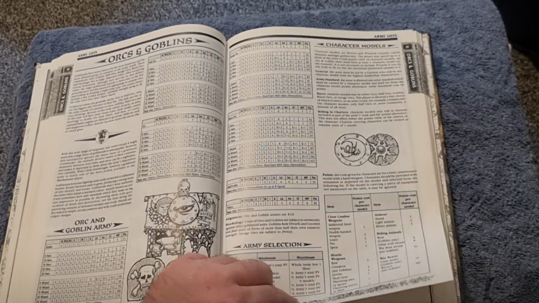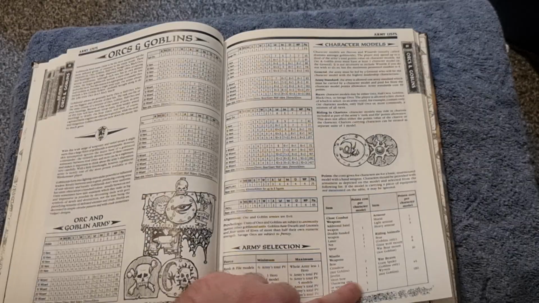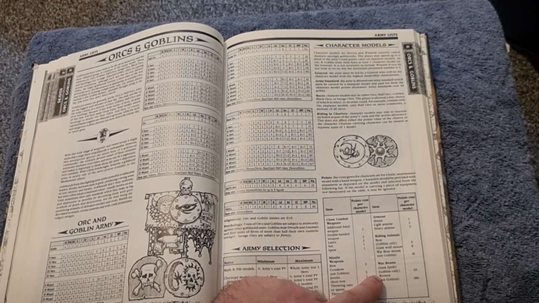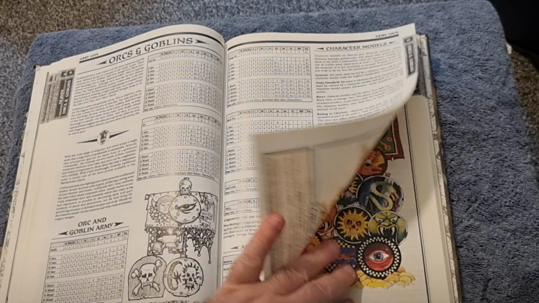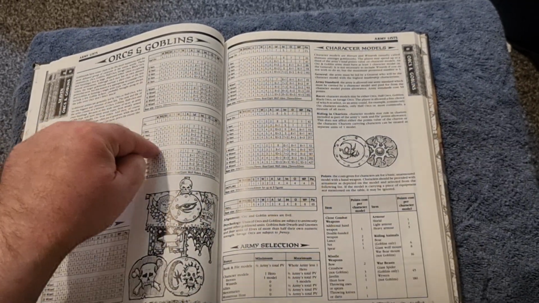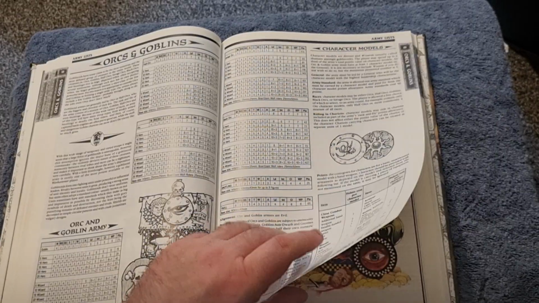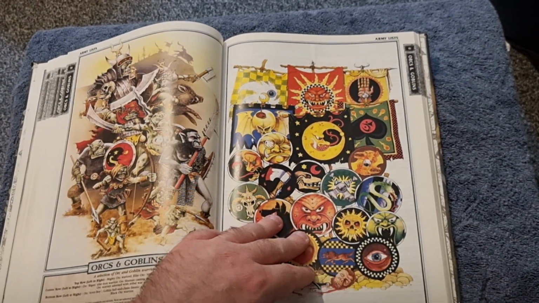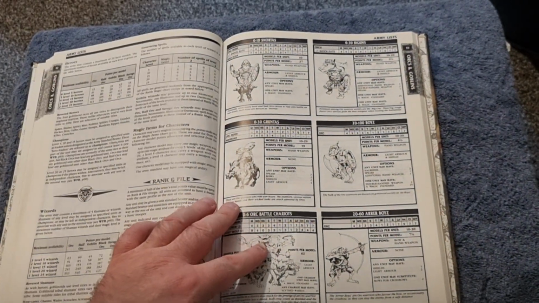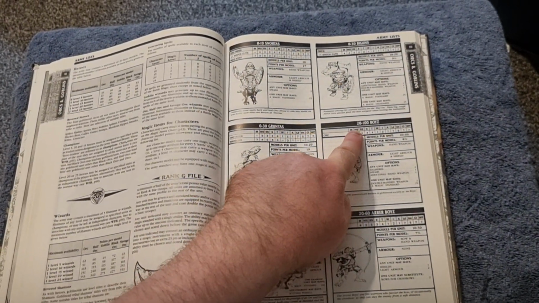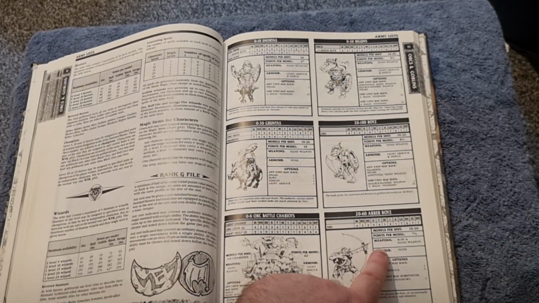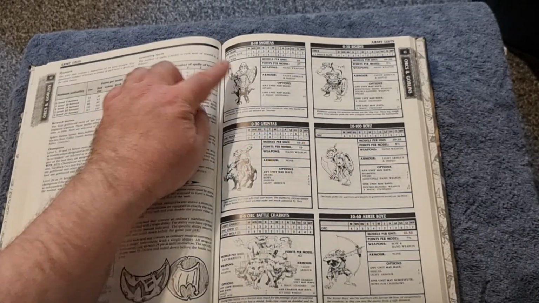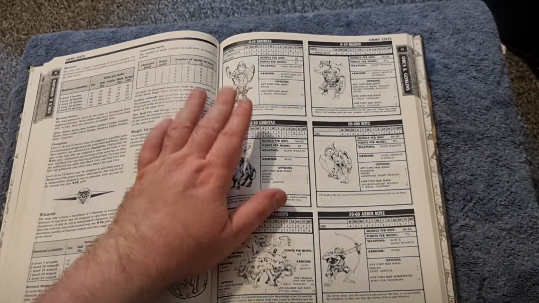Yeah, orcs and goblins. They can have wyverns. Not goblins, though. Giant spiders for goblins only. You have the half orc and orc, savage orc, black orc, and the goblin. You have to have 20 boys and 20 arrer boys. You can have chariots and grunters and snorters. The shock troops, or elite, rather.